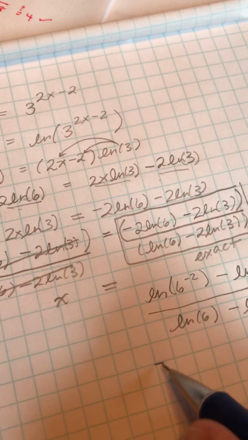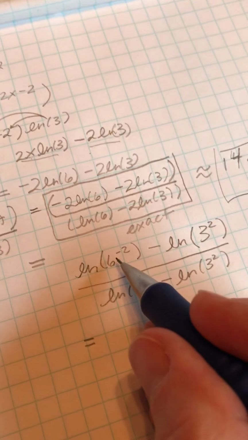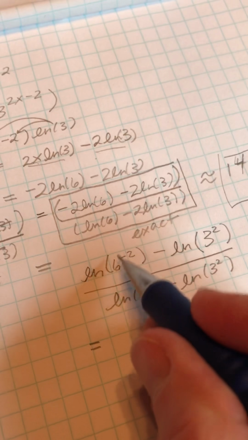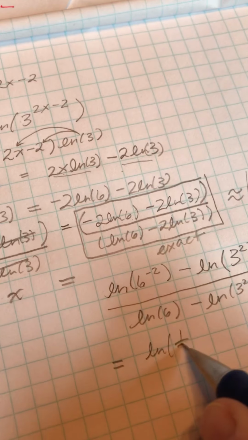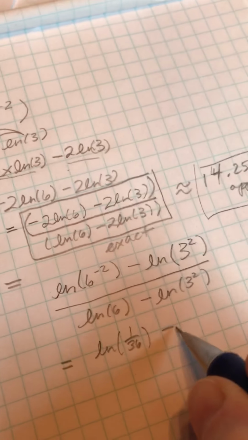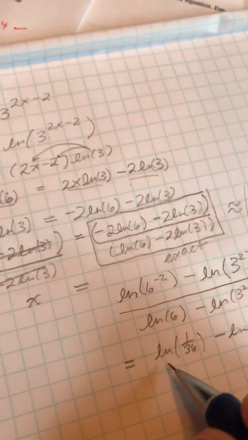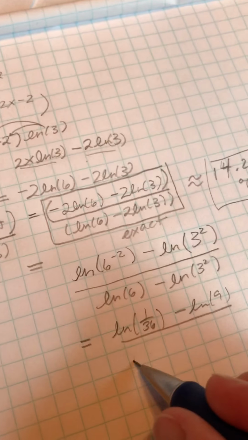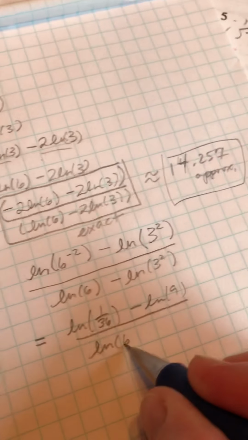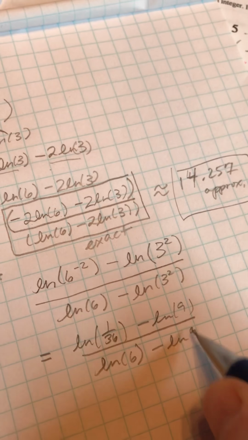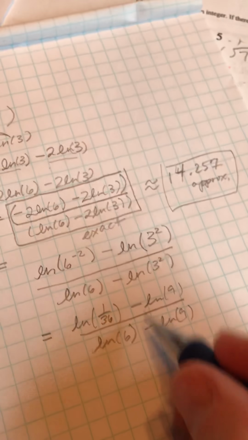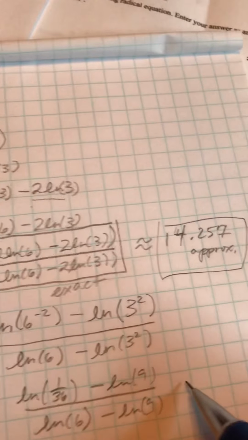So then ln of 6 to the negative 2, remember that's reciprocal squared, so 1 over 36, minus ln of 9 over ln of 6 minus ln of 9, and then you can use properties of logs one more time to change those differences into logs of quotients.